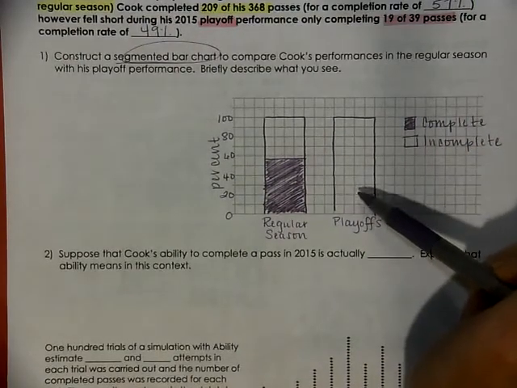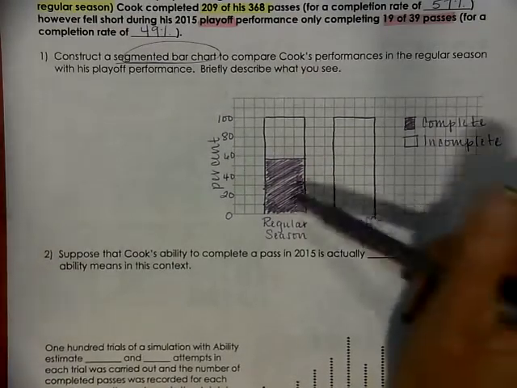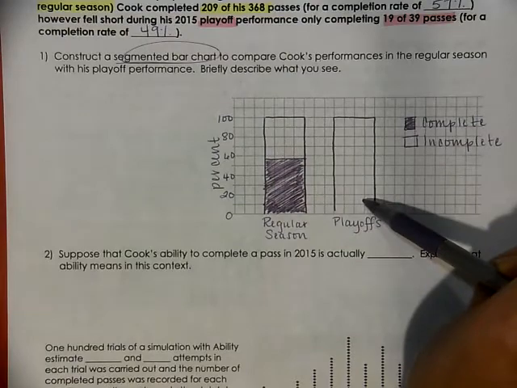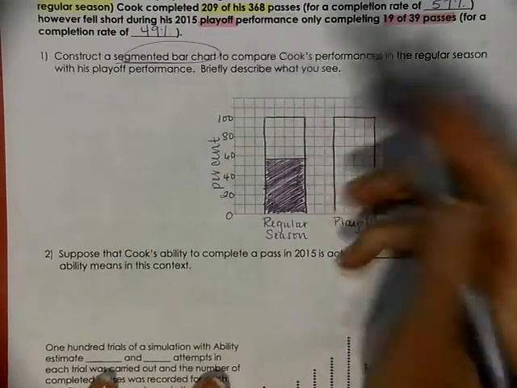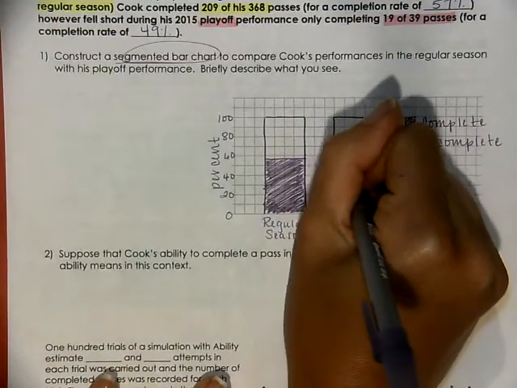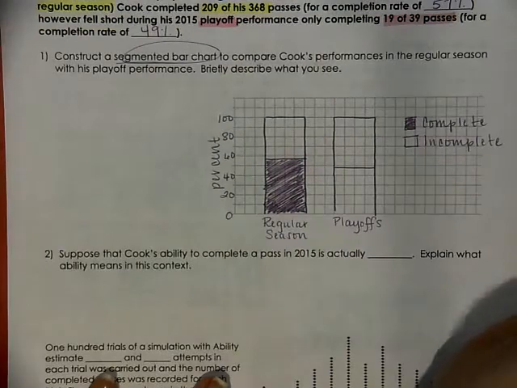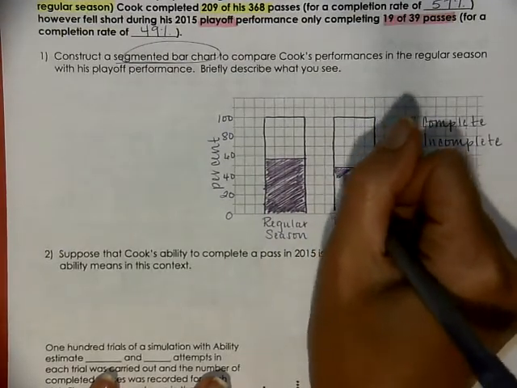And now you need to be consistent with your playoff bar. Since completed was underneath for the regular season, it also needs to be underneath for the playoffs to make that easy comparison. So it was 49% for the playoffs, and that says completion. That's going to be shaded as well.